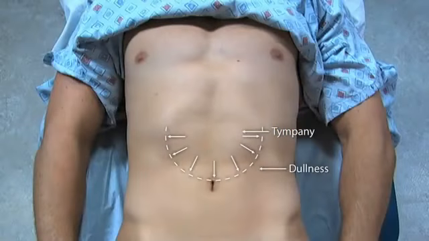With practice, you will also be able to utilize special techniques for assessing possible ascites, including percussing outward in several directions from the central area of tympany.